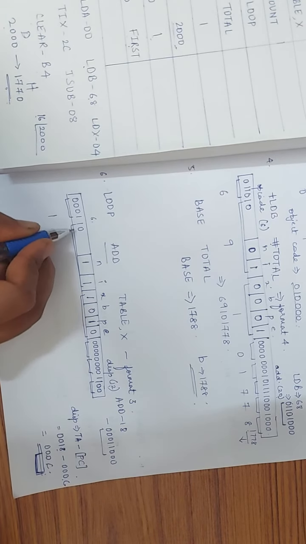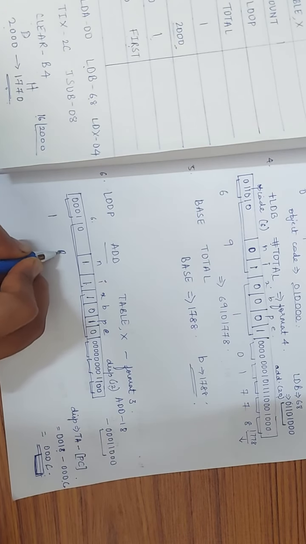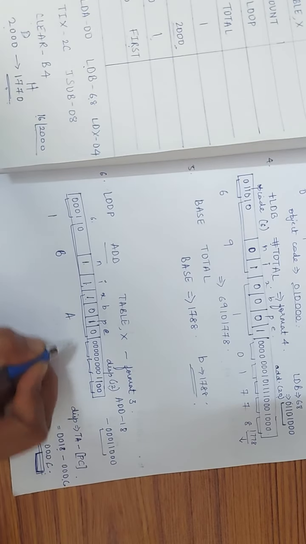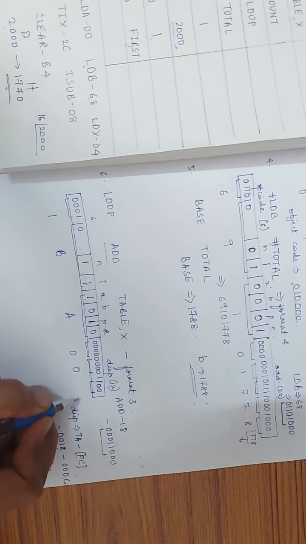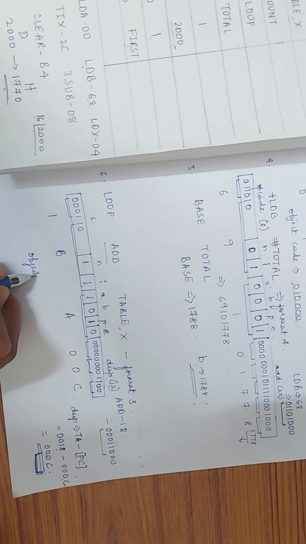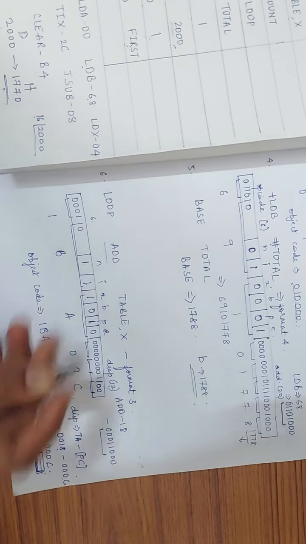This is 1, 8, 9, 10, 11. 11 means B. This is 8, 9, 10, A. 0, 0, C. So clearly the object code for this statement is 1BA00C.